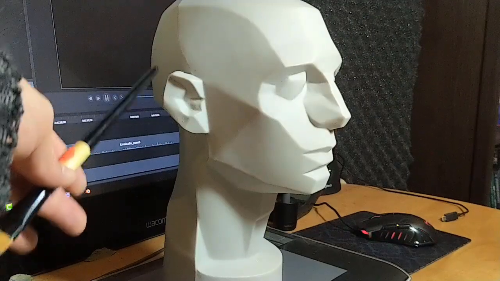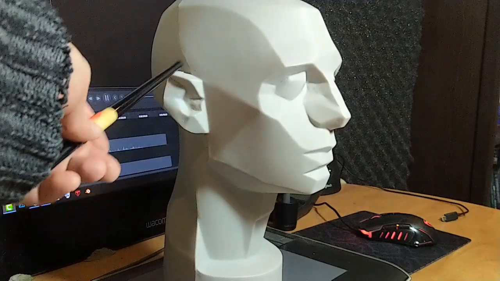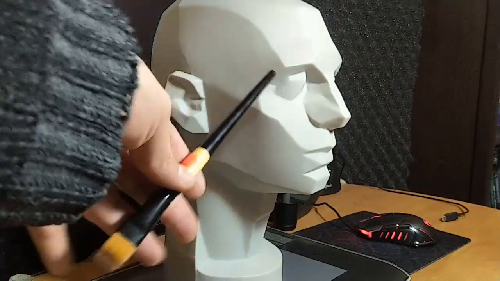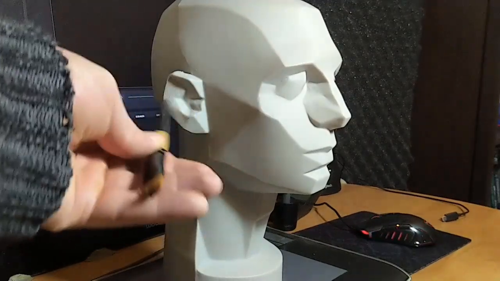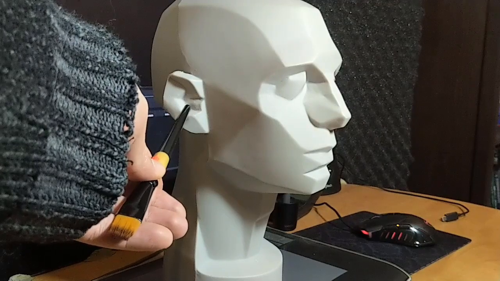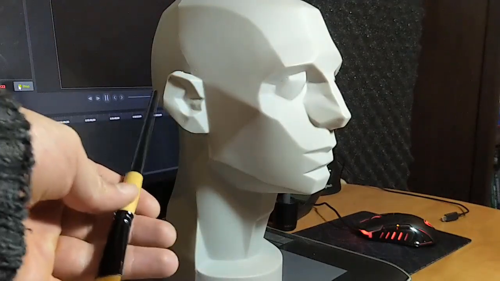You know, the ear is such a weird piece of geometry. It's so complicated and it's so not the point of the head. Like when you're painting a portrait, who cares about the ear? It matters that it's there, of course, but it's so overly complex for its own good. Now, we'll get into that complexity, don't worry.